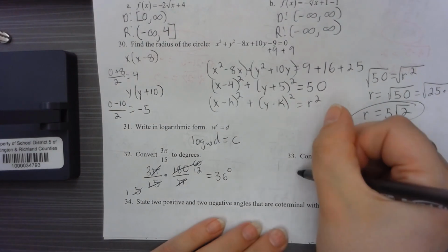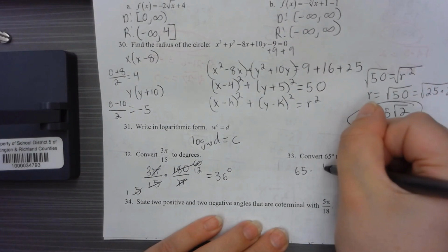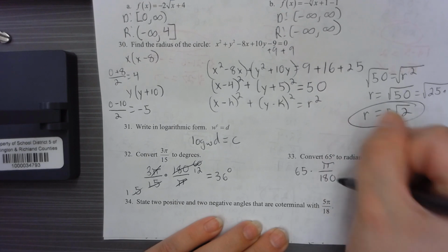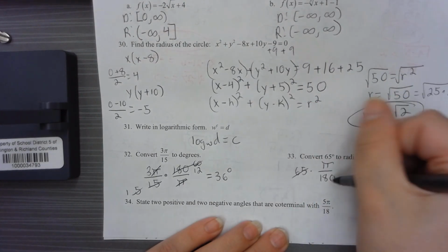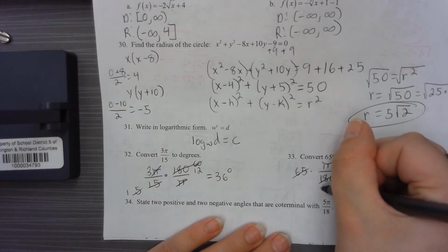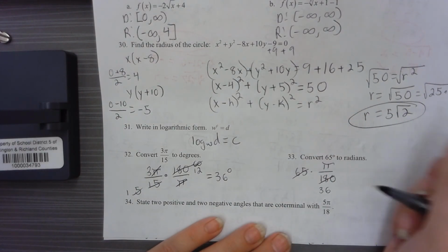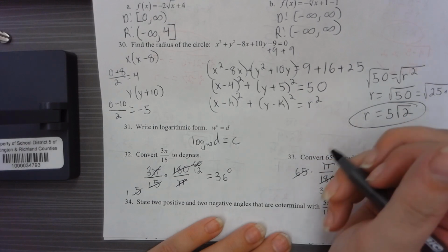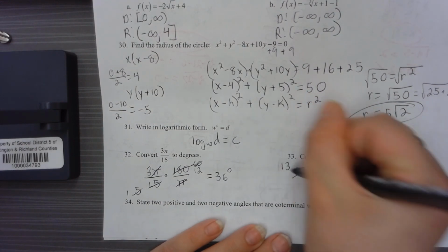So then converting 65 degrees to radians, we'd multiply by pi over 180. So both 65 and 180 are divisible by 5, so that's going to give us, I believe, 13 over 36 pi.